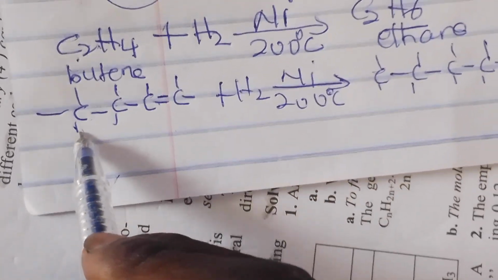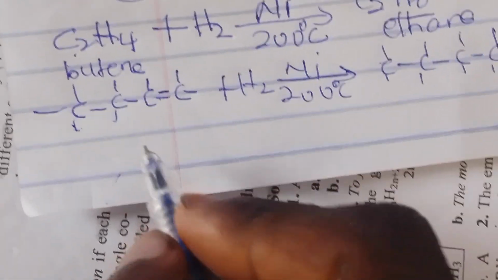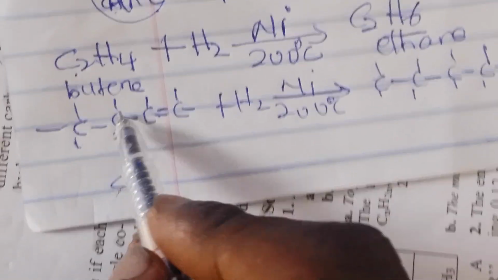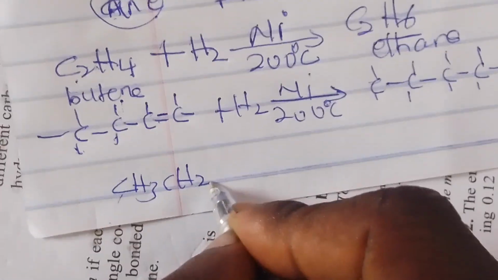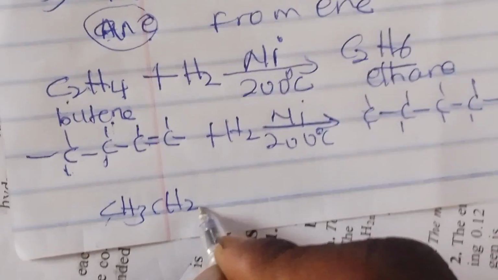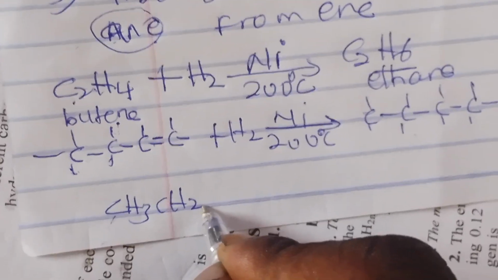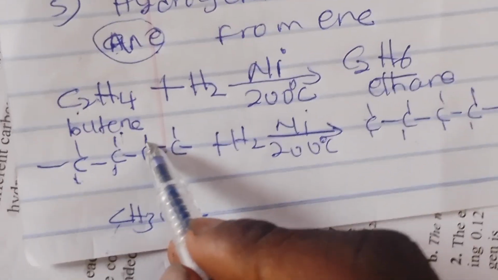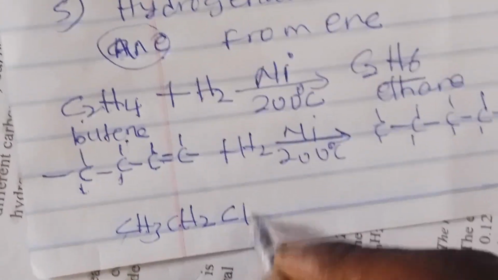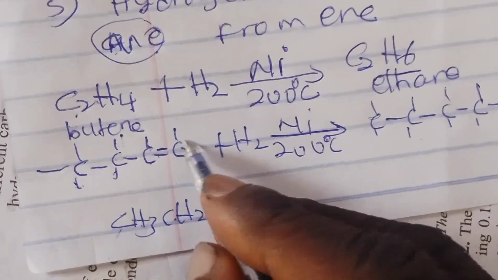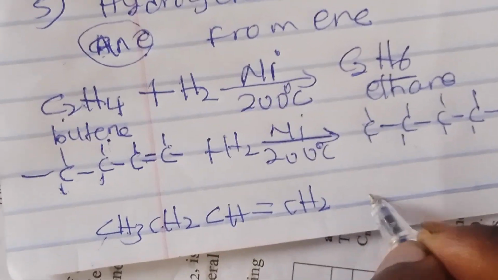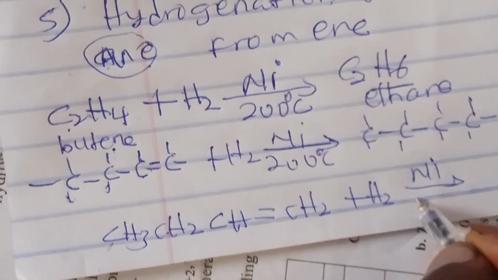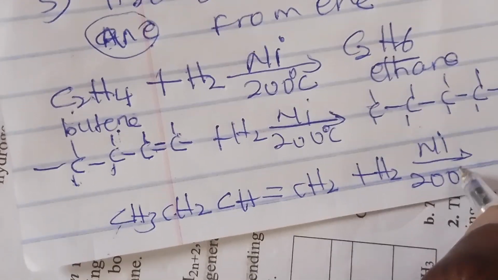How many carbons do we have on this? How many hydrogens do you have on this carbon? That is CH3 followed by this. How many hydrogens on this carbon? 1 2. CH2. This one is the condensed formula or chain formula. The one I'm writing here, you can call it condensed formula or chain formula. CH3, CH2, followed by what? How many hydrogens do you have on this carbon? That will be CH followed by the double bond. How many hydrogens again? Then CH2 plus H2 in the presence of nickel as a catalyst and a temperature of 200 C.